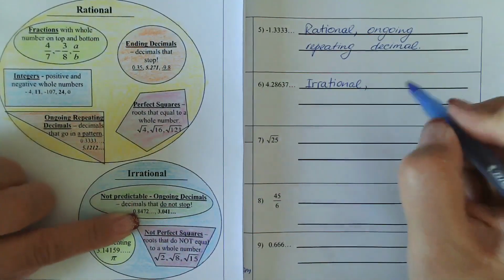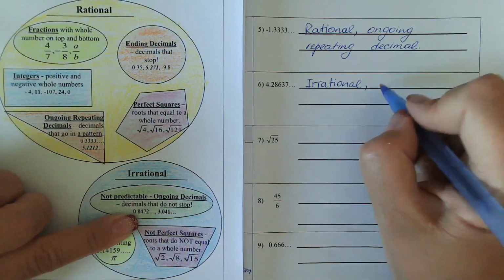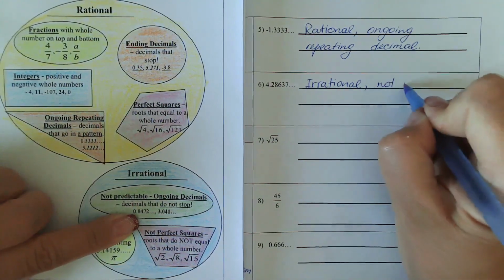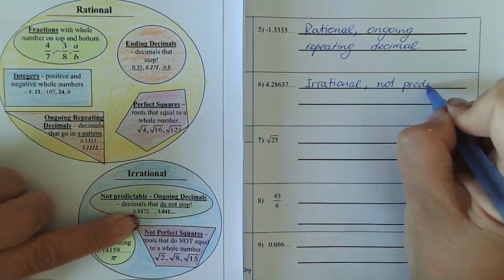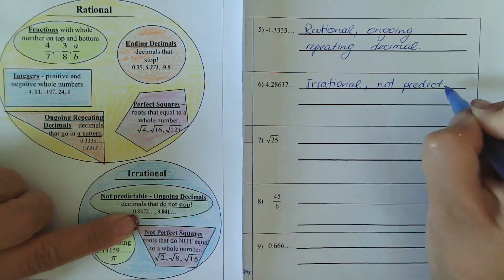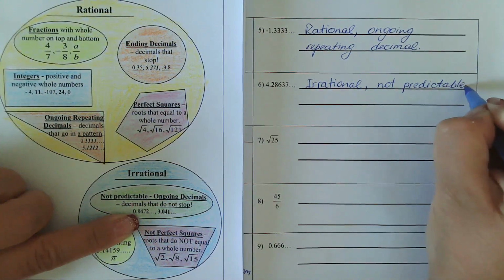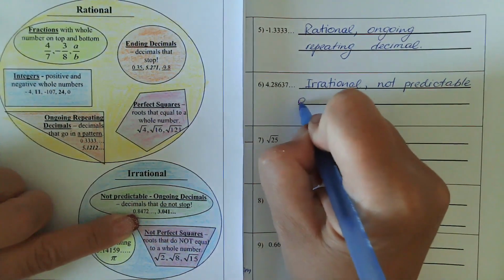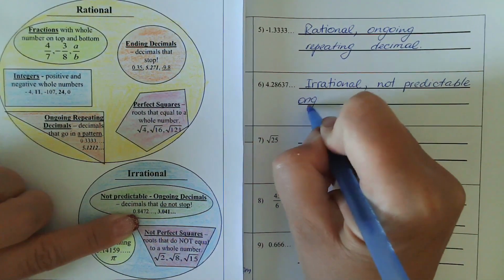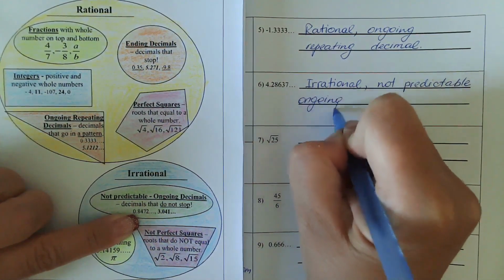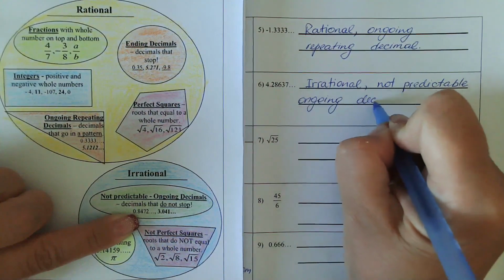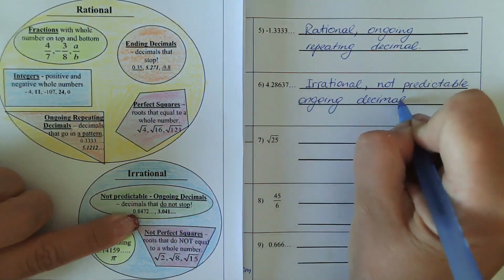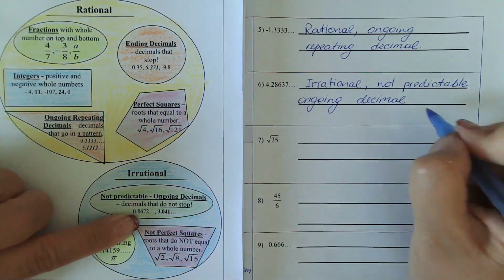Why? Because it's not predictable. Ongoing means keeps going forever. That's irrational.